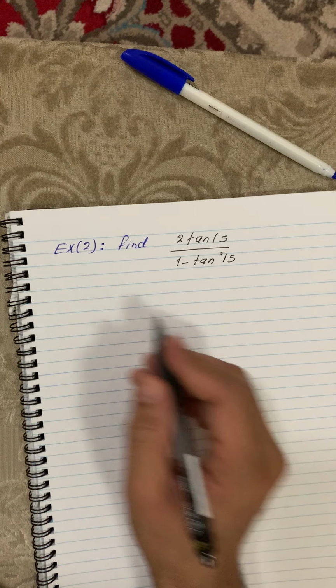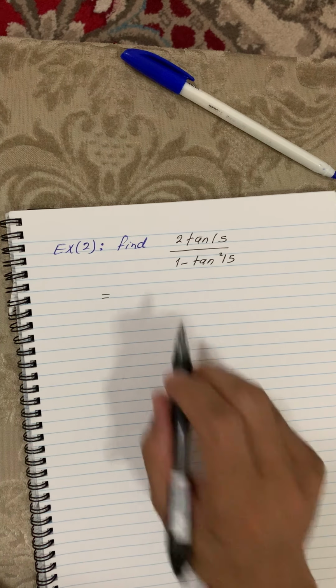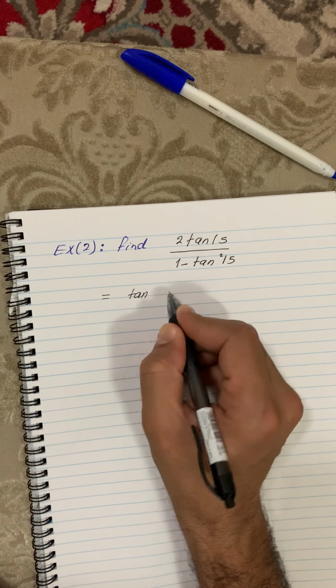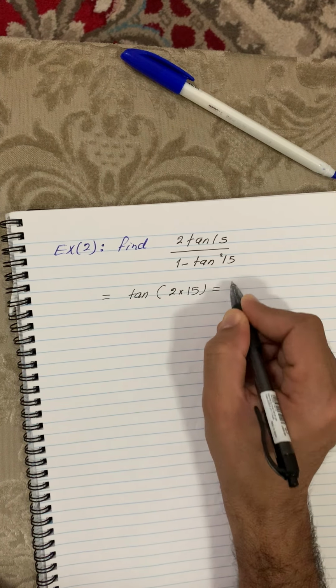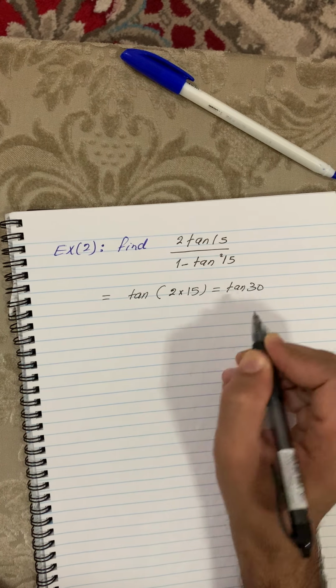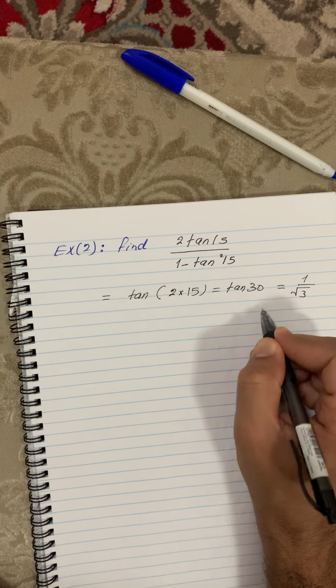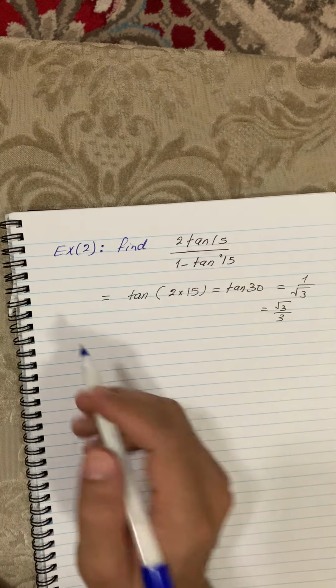This is the formula for tan of a double angle. So this is tan of 2 times 15, which means tan 30, and tan 30 equals 1 over root 3 or root 3 over 3.